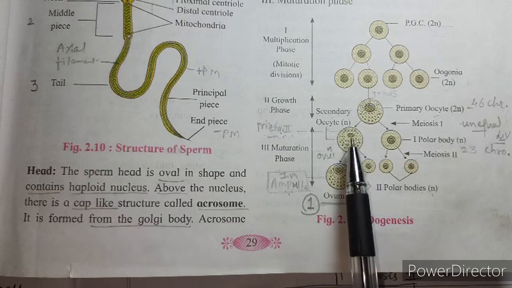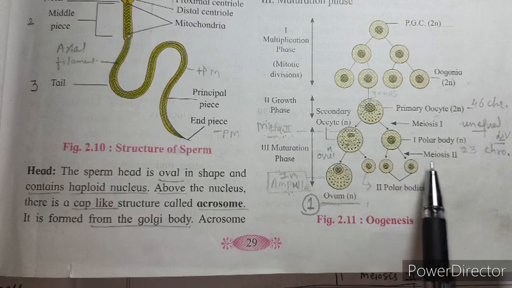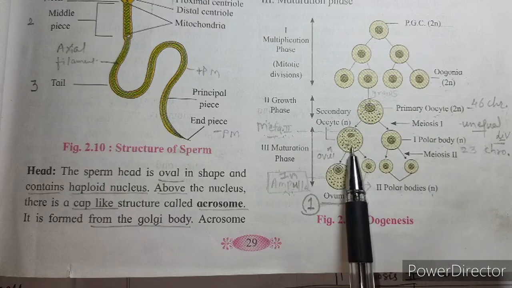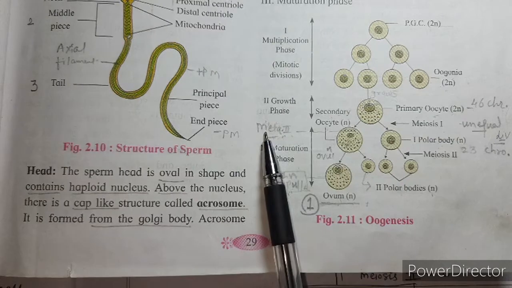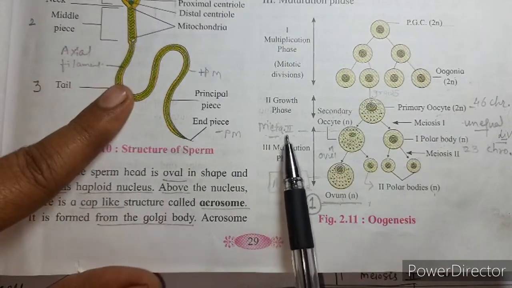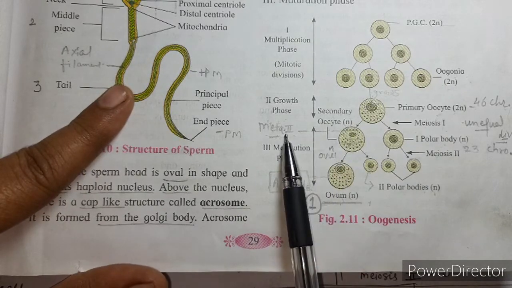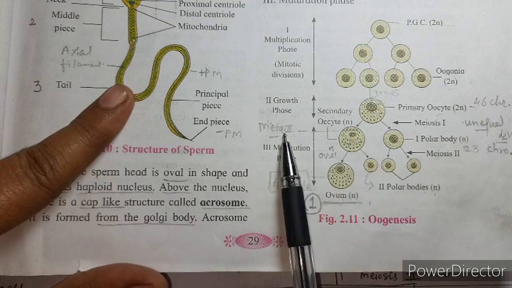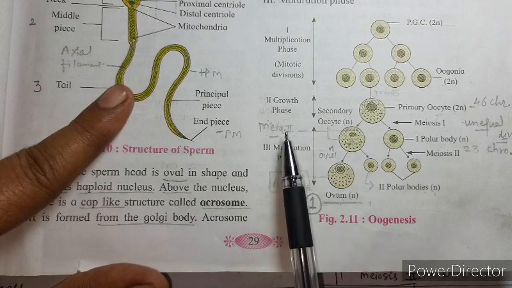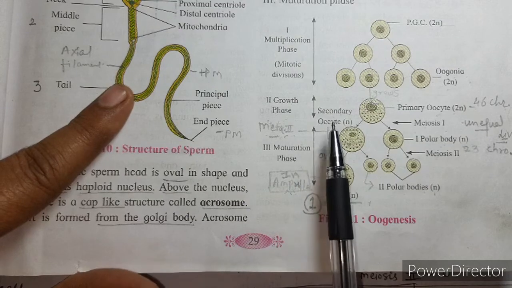Though it starts meiosis 2, the division takes place only up to metaphase 2. Only metaphase 2 is observed in the secondary oocyte and here it is stopped. The further divisions are arrested.